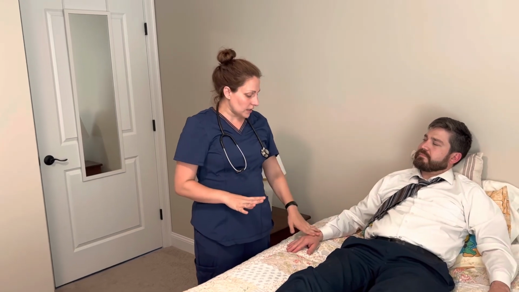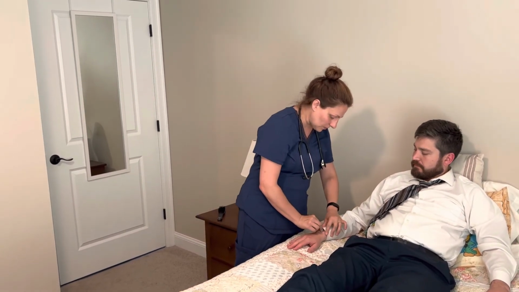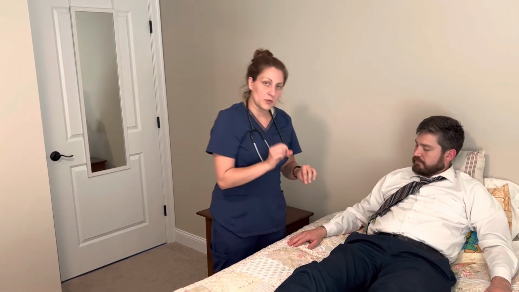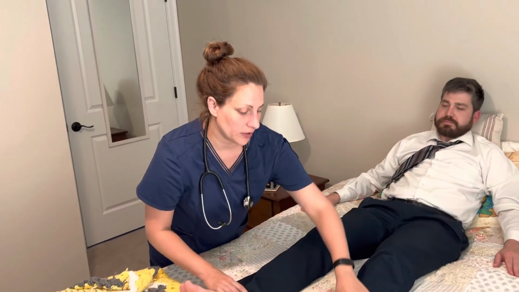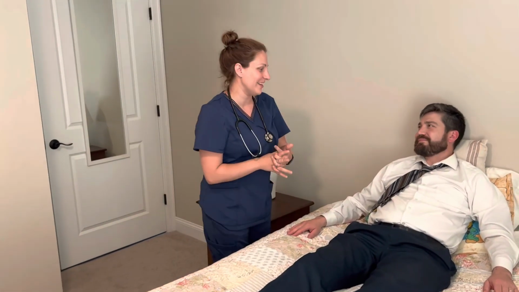Okay, I want to check out your skin as well. It does appear to be warm, dry, and intact. Are there any wounds, bruises, incisions that we need to take a look at? Okay, perfect. And I just want to do a check for skin turgor. And it looks like that popped right back down, so he has good skin turgor, and all of that looks great. One last thing I want to do is just check for any edema. I would actually normally do this with the cardiovascular system. Okay, so all of that looked good.